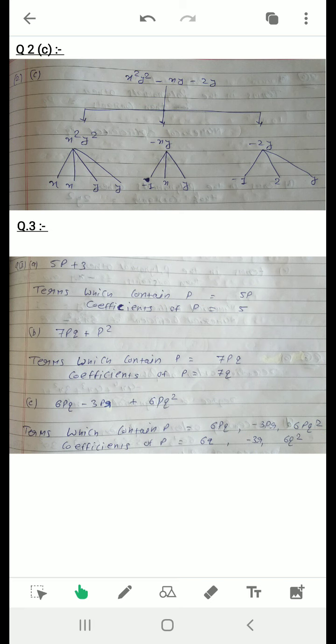Here x is there 2 times, so x, x; y is also there 2 times, so y, y. Then minus xy, so I will write minus 1, x and y. Then minus 2y: I can directly write minus 2 and y, and if there is a minus, I can write minus 1, then multiply 2, then multiply y, so that will be minus 2y. So the factors will be minus 1, 2 and y. So this is the topic: how to write the factors of an algebraic expression using a tree diagram.